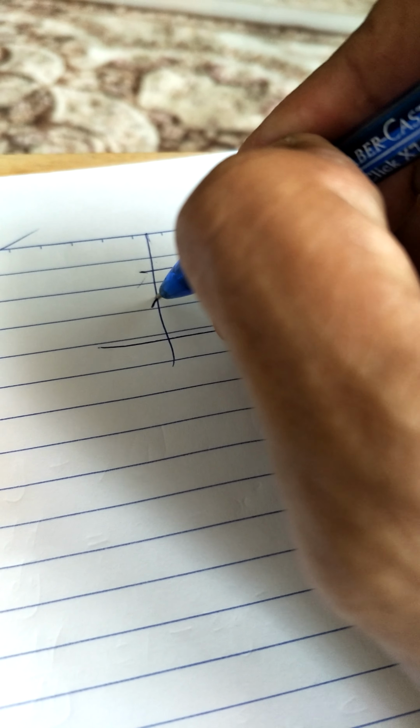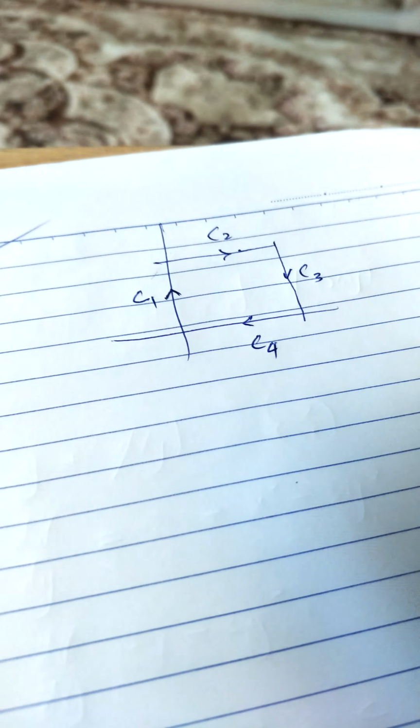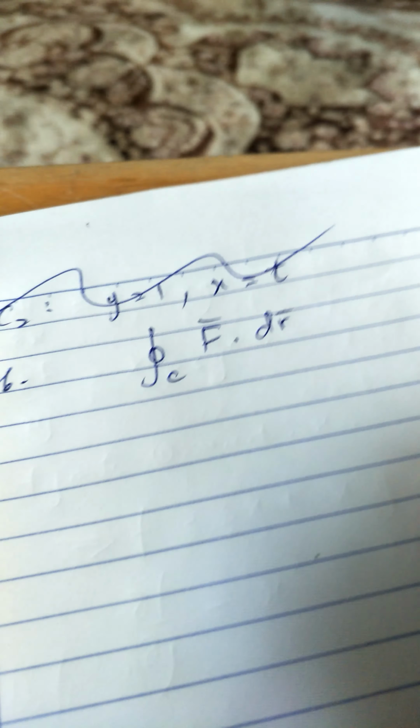So clockwise, we consider that direction as C1, that C2, that C3, and this C4. Alright, this is 1, this is 1. Now for C1, look carefully.